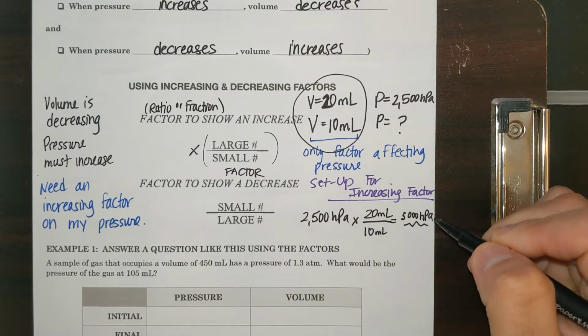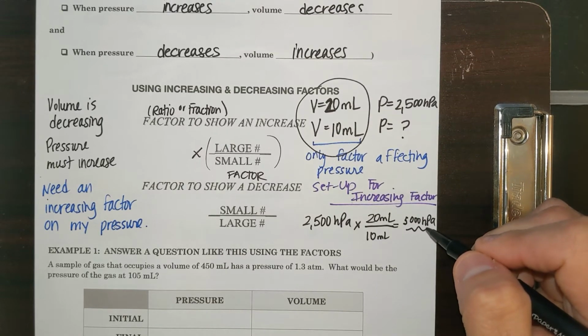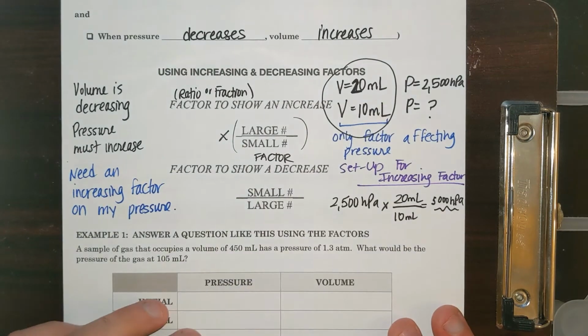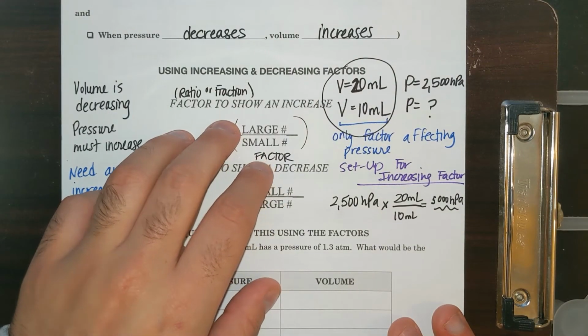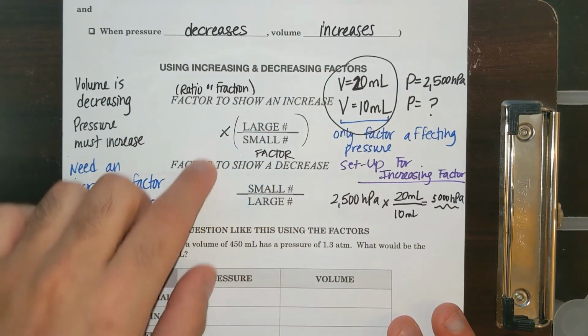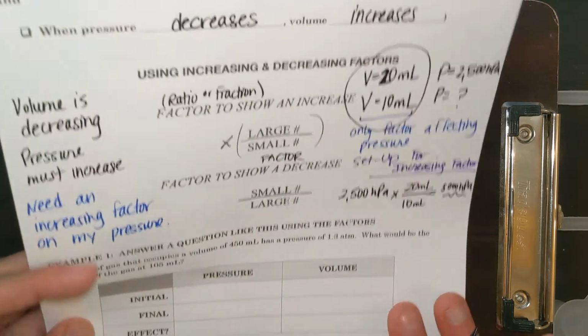This is the beginning of using increasing and decreasing factors in our calculations. So, we will be using these, and for the rest of this video, I'll be doing 3 examples. If I know my pressure or volume needs to increase or decrease, I know I will be multiplying by an increasing or decreasing factor. So let's look at an example.